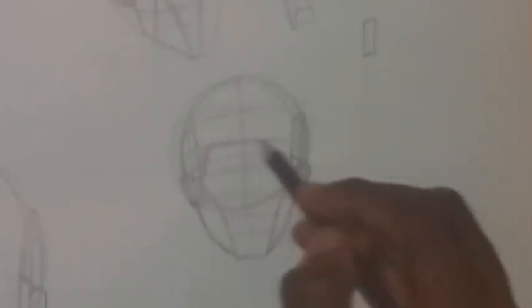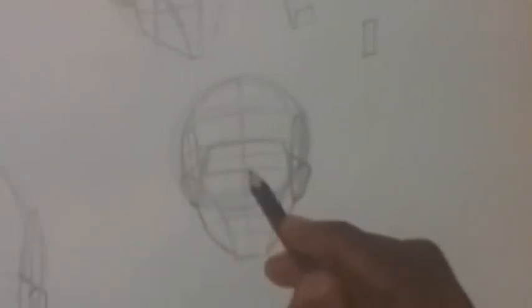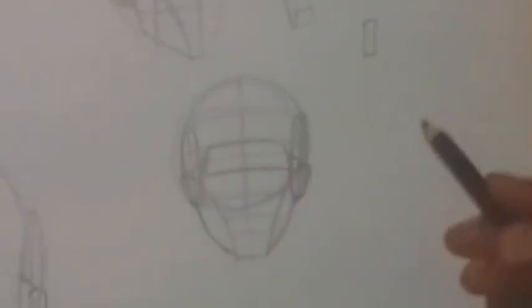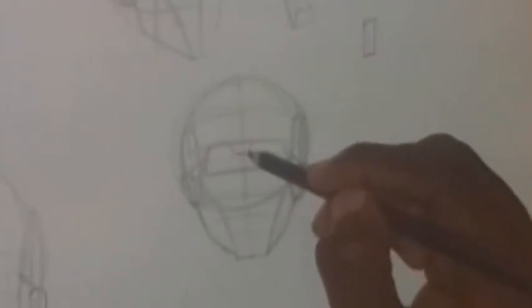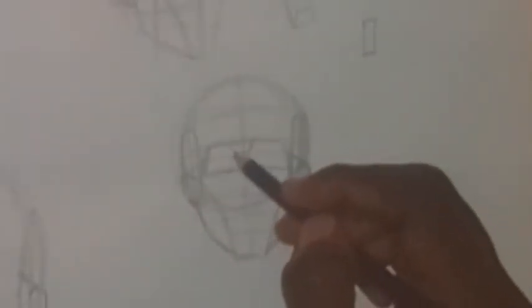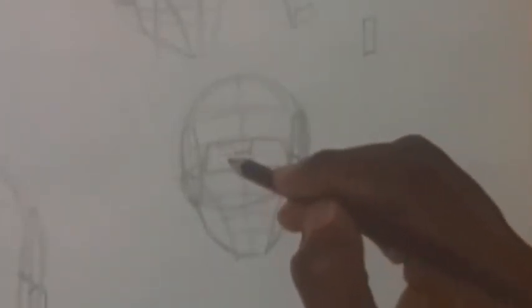And for the eye socket, we put in our shape for the eye socket here, and add our keystone from the center of the eye to the top of the eye socket. Add our planes going inside.